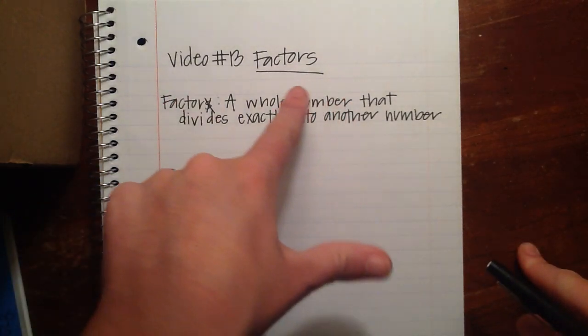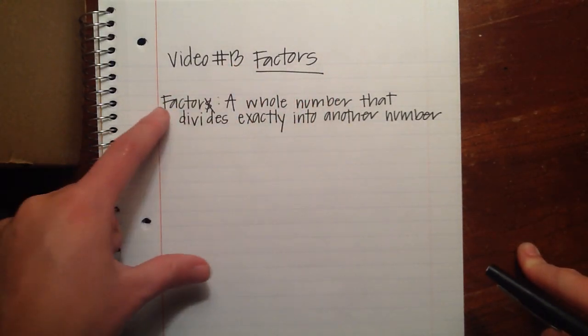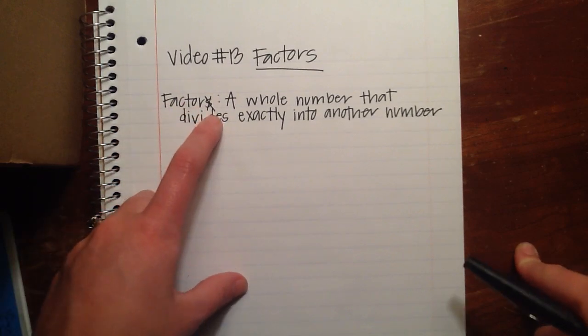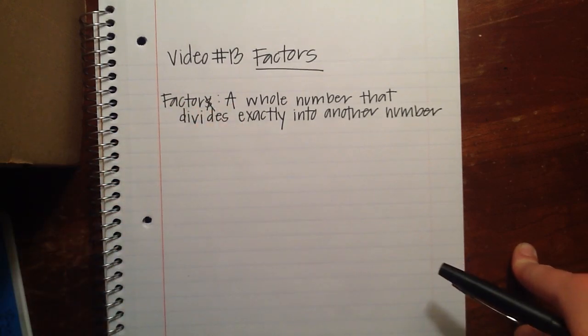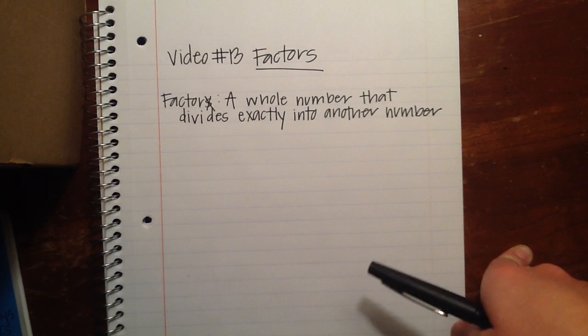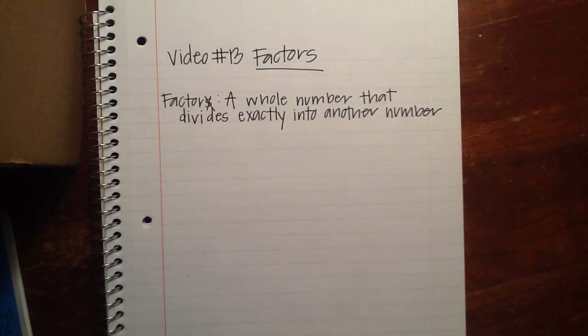But it's video 13, factors. And then the definition is factor. I put an S, but I didn't mean to put an S. A whole number that divides exactly into another number. Okay, I know we're only 20 seconds into the video. Pause that so you can write this down, record it in your math notebook, and then push play when you're all caught up.